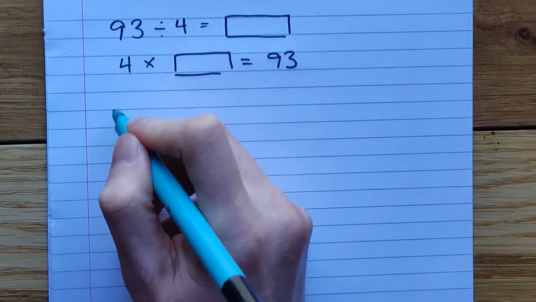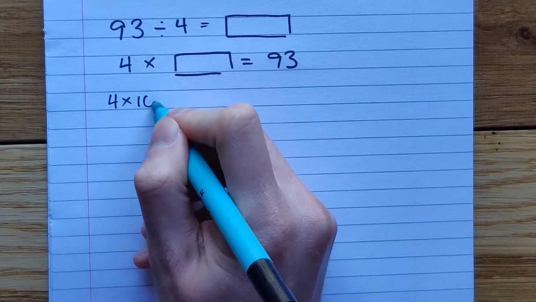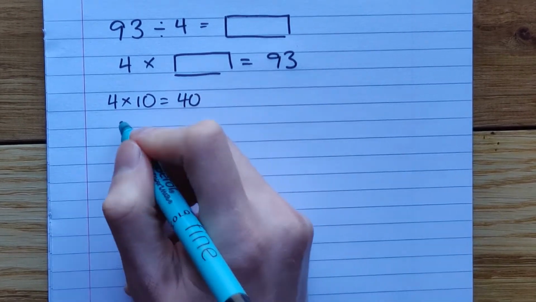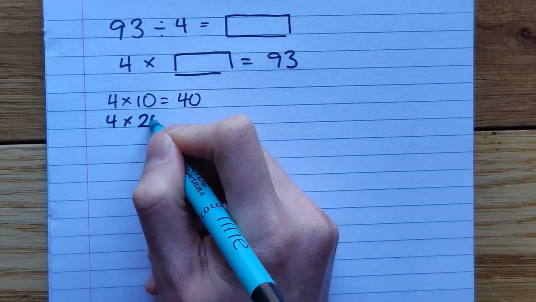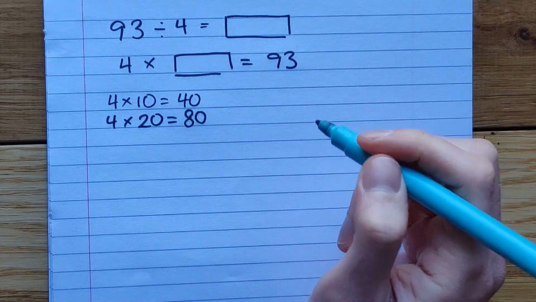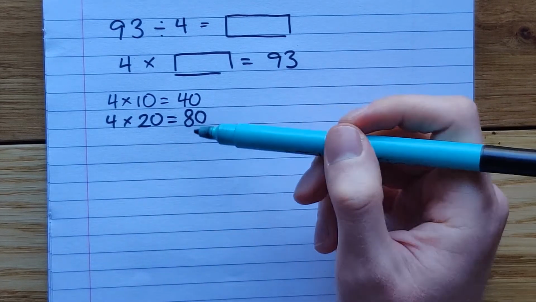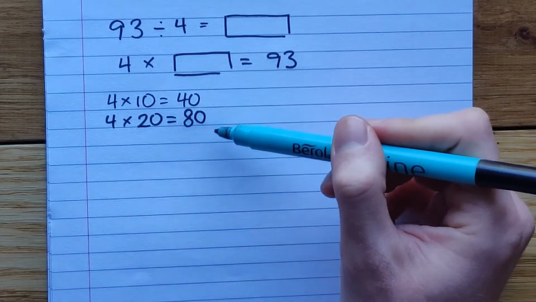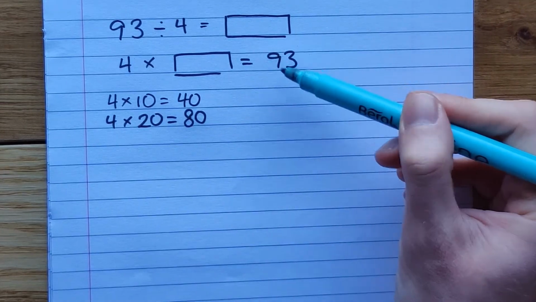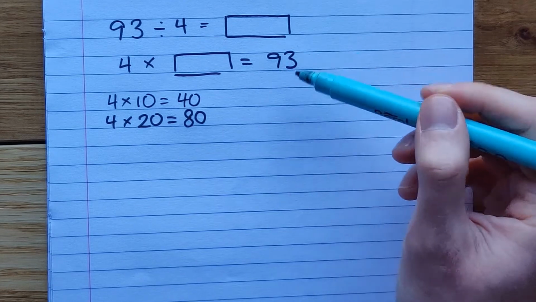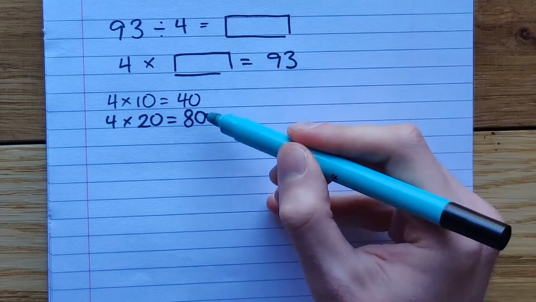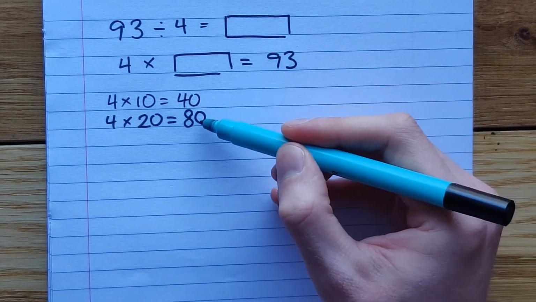So first thing we know, nice and simple, 4 times 10 is 40. And following what we've done this week, we know that 4 times 20 is the same as 4 times 2 times 10. So that's going to be 80. We would also know that 4 times 30, because 4 times 3 is 12, so 4 times 30 would be 120, but we only want to go up to 93, so that's too high. What we want to do is get up from that 80 to the 93, but 93 is 13 more.